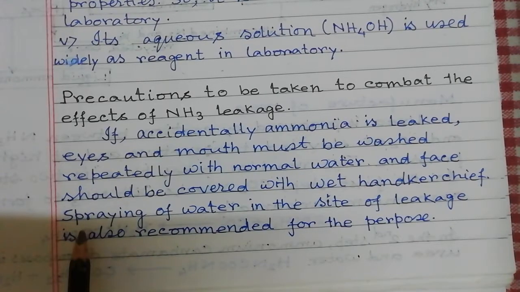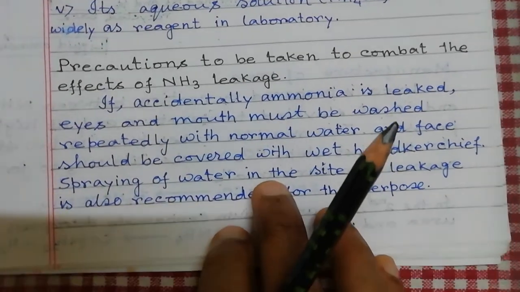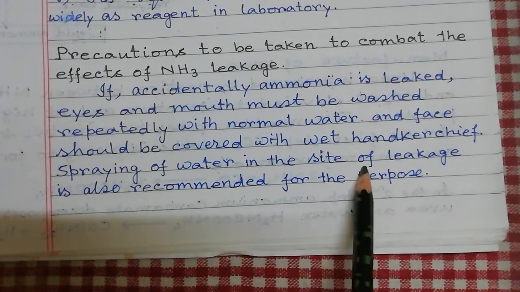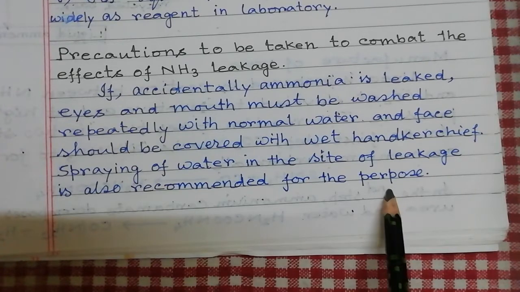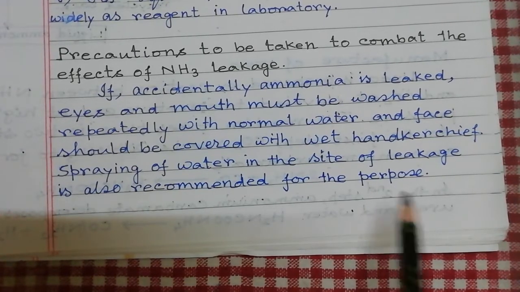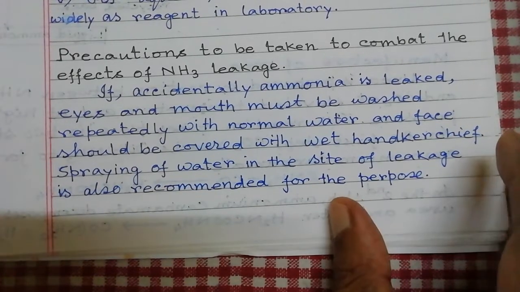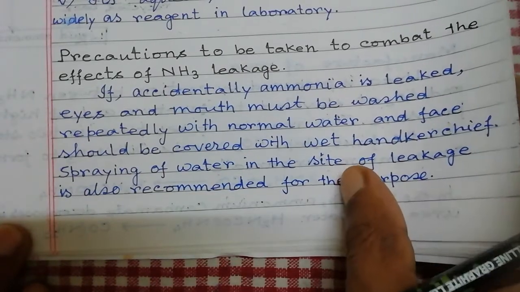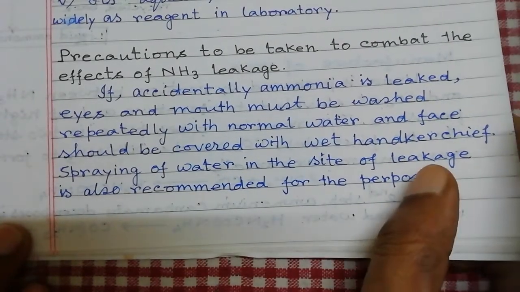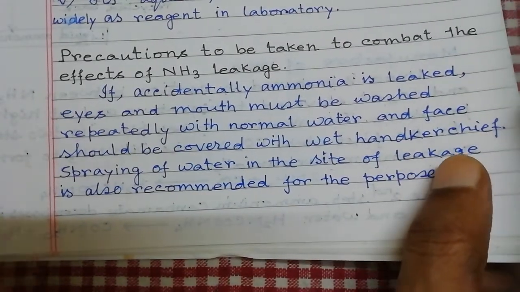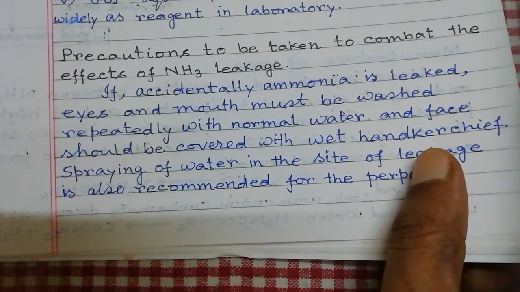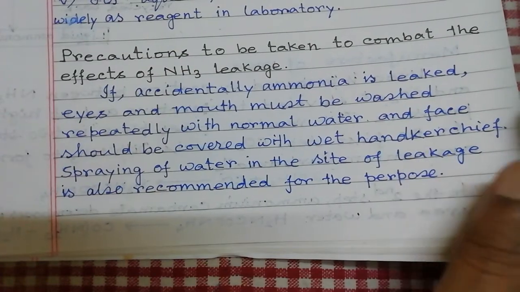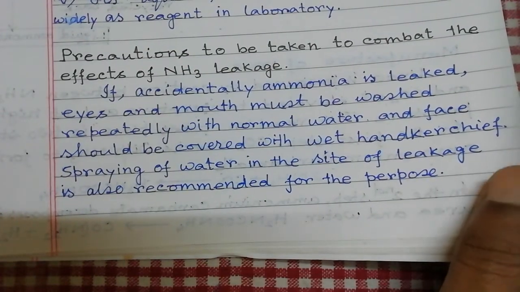And also spraying of water at the site of the leakage is recommended for the purpose. So this is the procedure for how you handle the leakage of ammonia. That means water is used to dissolve ammonia.